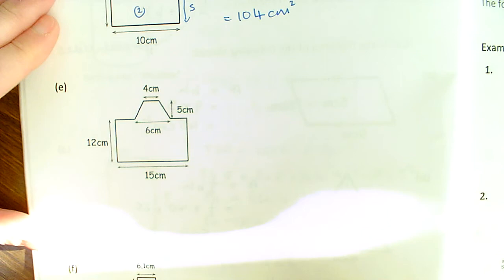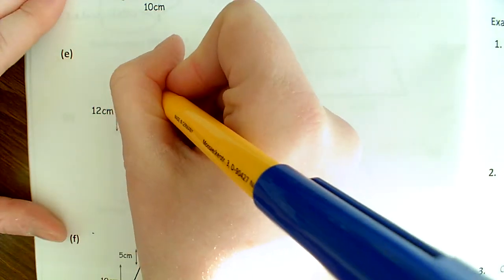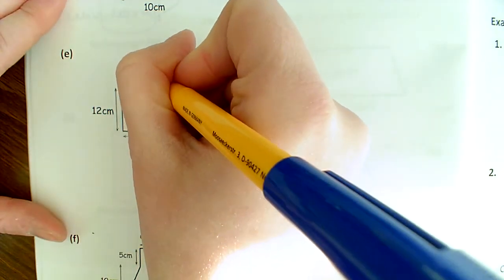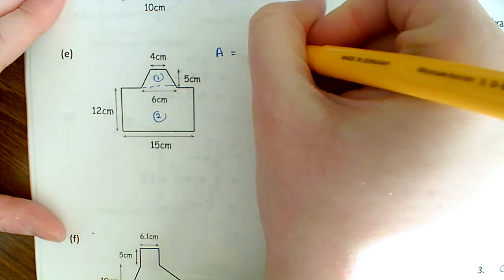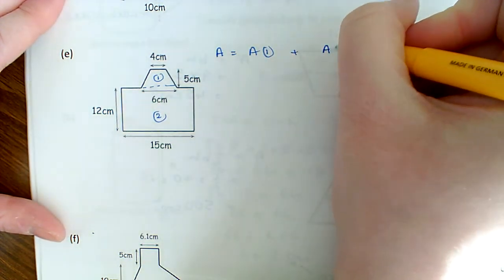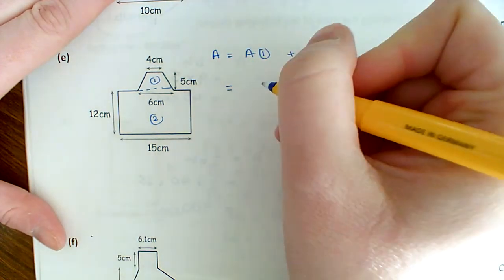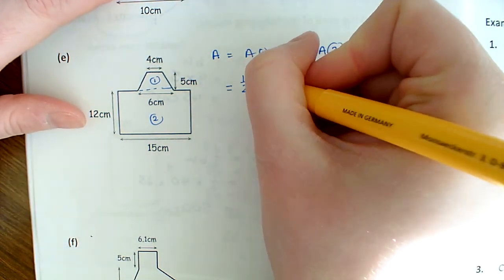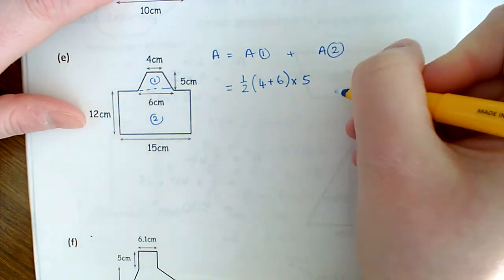Okay, our next shape then, we've got a rectangle and then we've got a trapezium here. So the area is the area of the first one plus the area of the second bit. So the first bit is the trapezium. So the parallel sides are 4 and 6 and the height between them is 5.